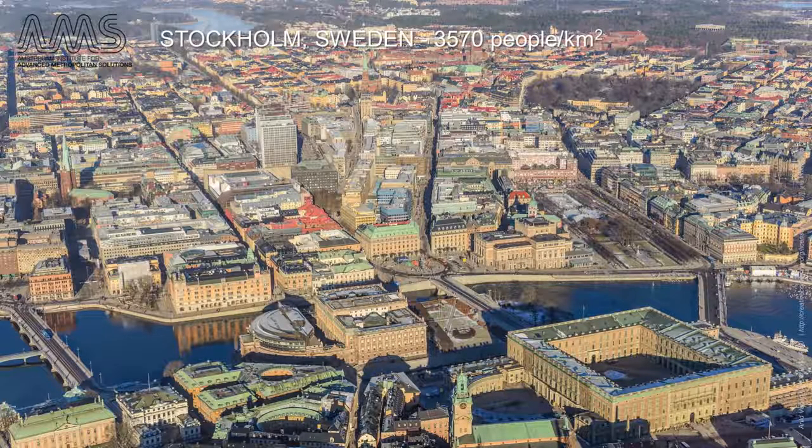Then, quite a different type of city. Stockholm, Sweden, one of the old European cities. Here we do not see many roads. The roads seem to be integrated into the urban tissue. There are some smaller parks around it and open water. Generally, the buildings are not very high, 4 to 6 stories. But then throughout the city, here we have a high population density of about 3,500 people per square kilometer.